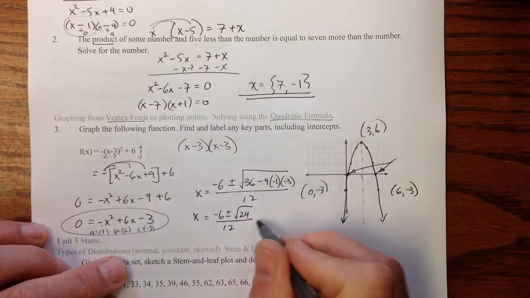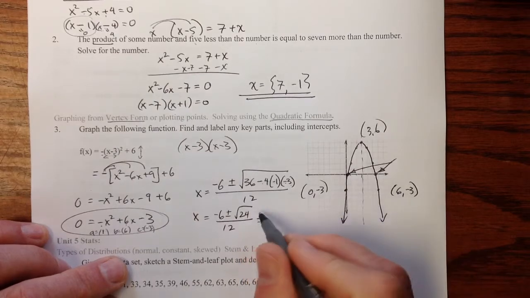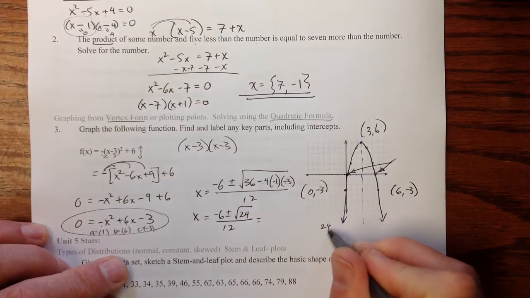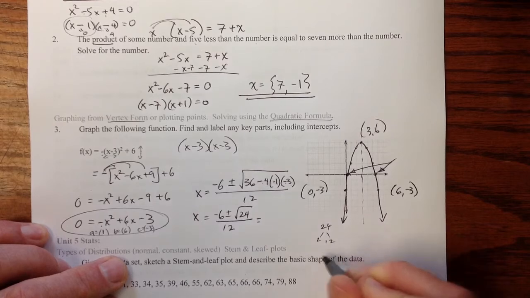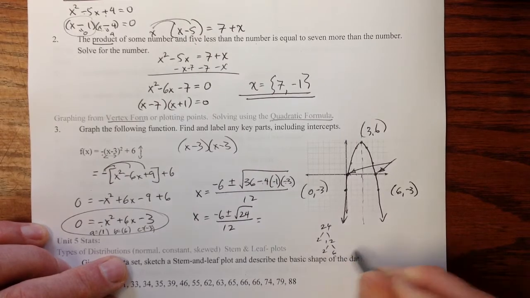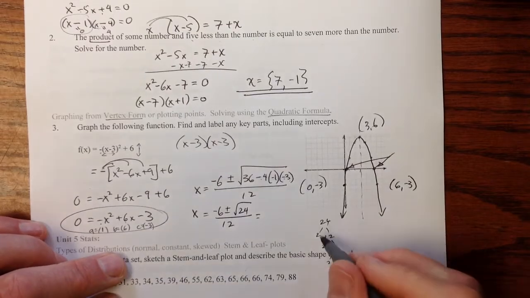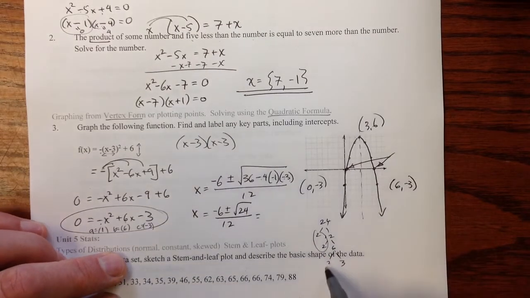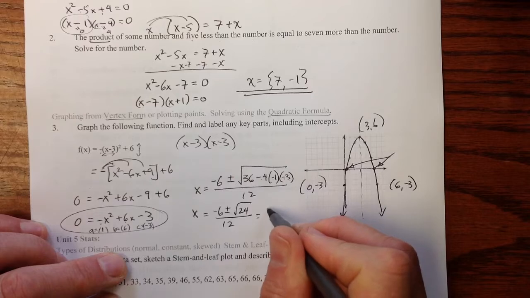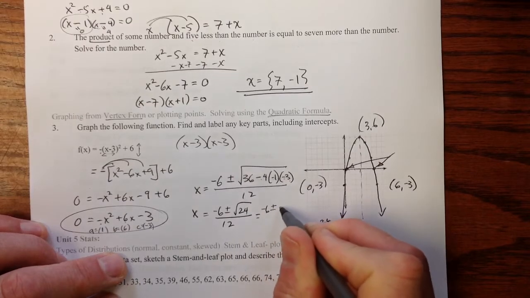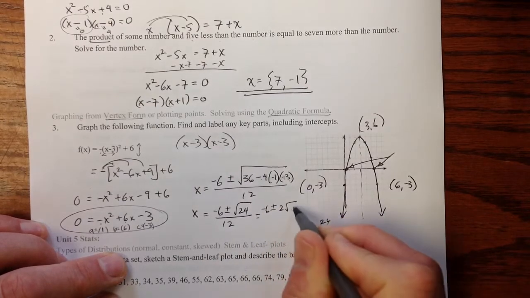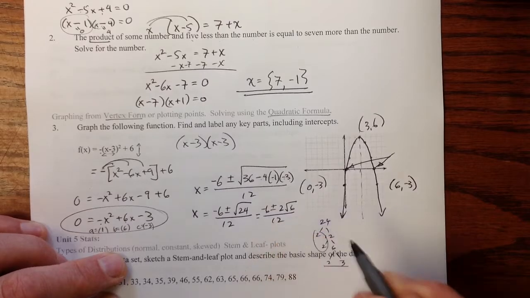Okay, so then that's going to be the square root of 24. If I do my little factor tree, 24 goes 2 and 12, and 2 and 6, and 2 and 3. The 2's come out to the prom. These guys are left behind, so that's minus 6 plus or minus 2 square root of 6 all over 12.